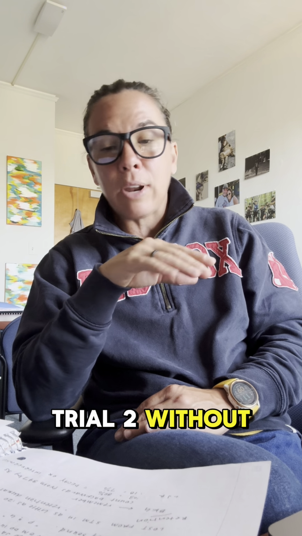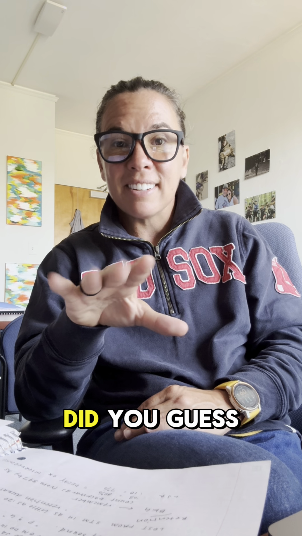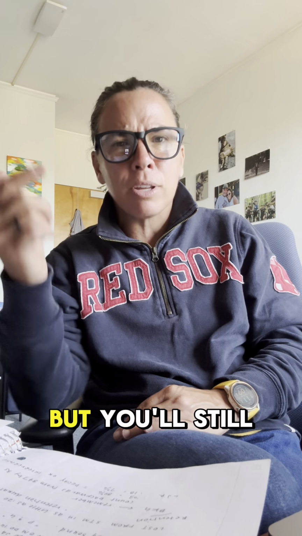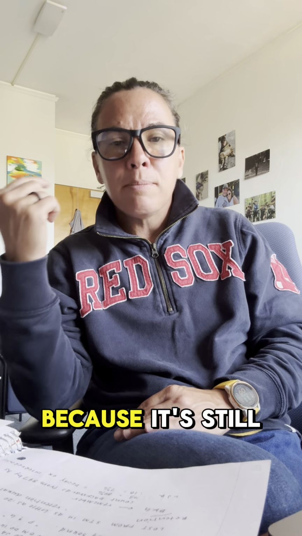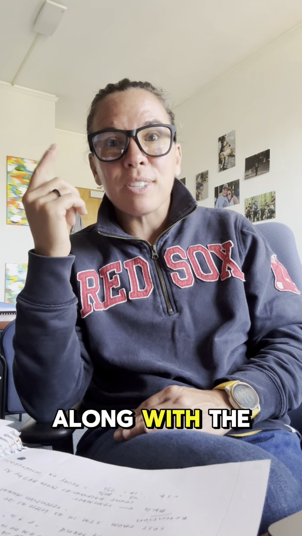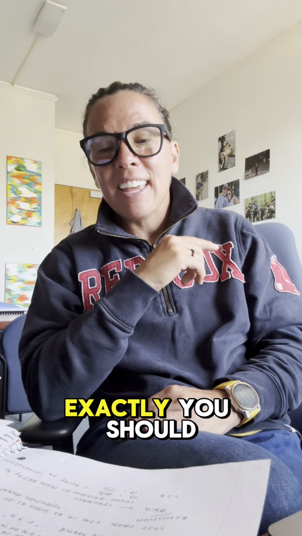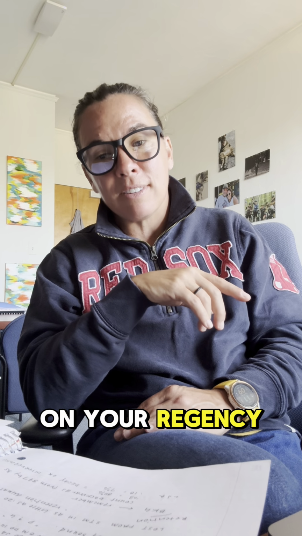Now, when we go back and look at trial 2 without any pause, meaning you don't get to repeat it, what do you think is going to happen? Did you guess? You are not going to have the primacy effect because you didn't get a chance to repeat it, but you'll still have the recency effect because it's still fresh in your brain. All right, so now what about the long pause, along with counting back from 100? What did you see on that one? Exactly. It should have an impact on your recency effect.